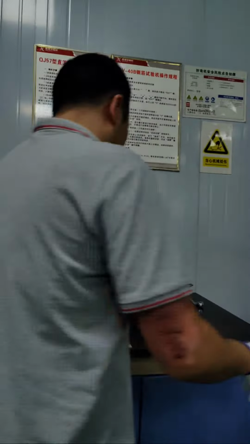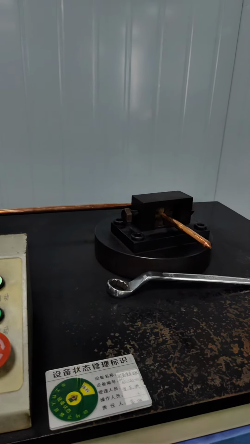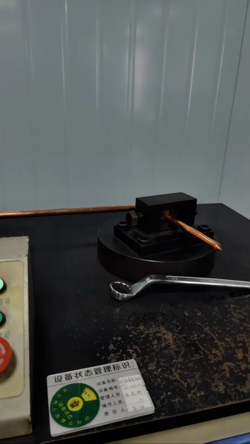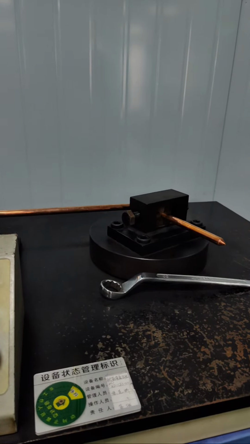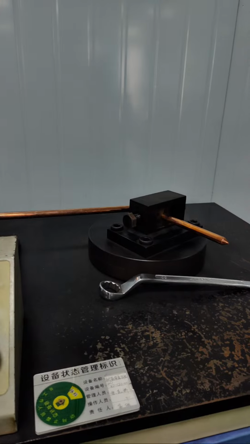And for the bending machine, its meaning is to test for you before you install it on site. Later I will tell you more reasons why we do the bending test.